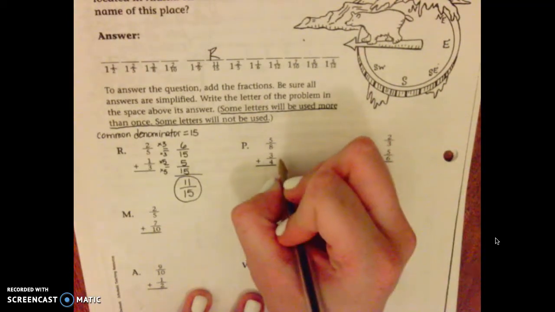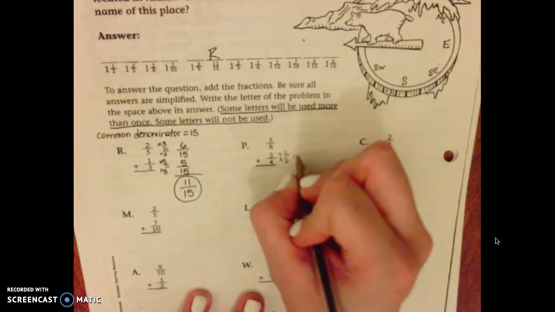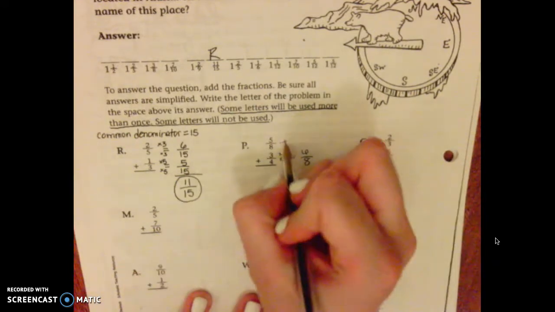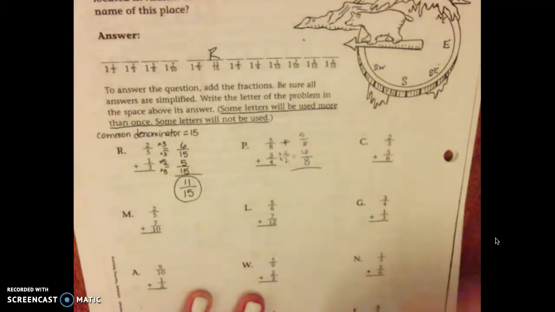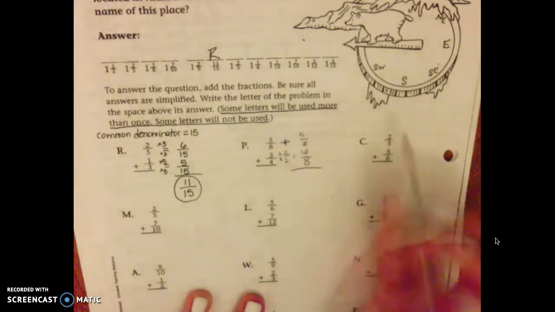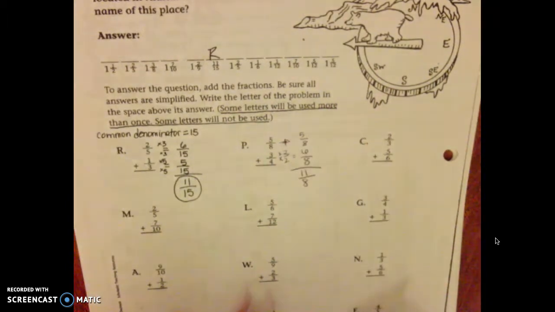So I'm going to do times 2 over 2, and that's going to give me 6/8. And I don't have to change this at all because that's already out of 8, so I'm going to do 5/8 and add these guys together. 5 plus 6 is 11. Denominator stays the same, 11 over 8.